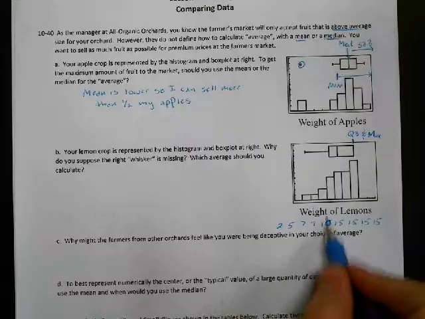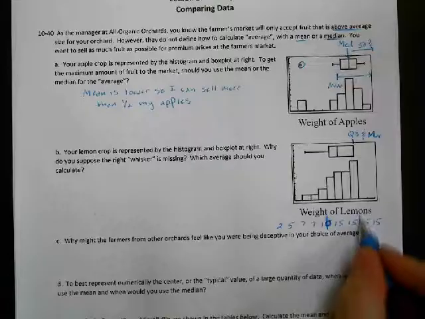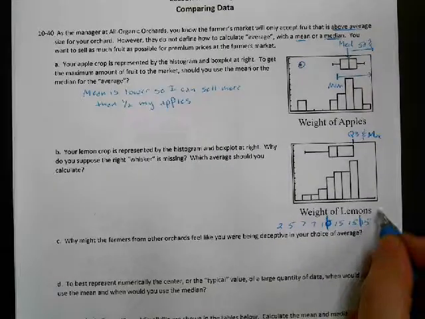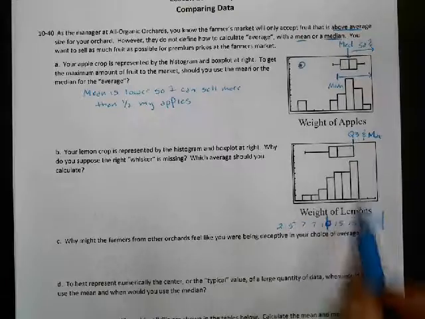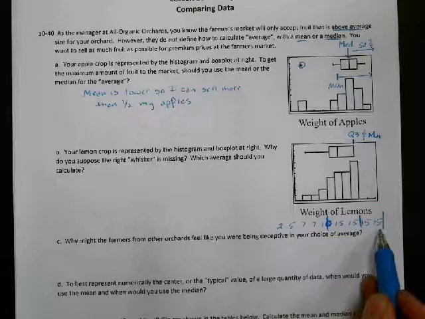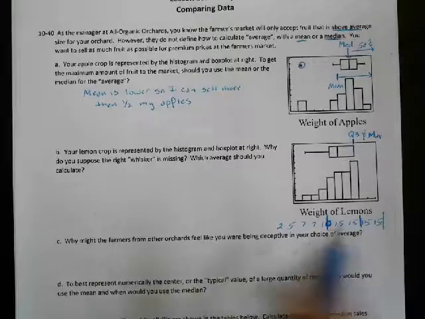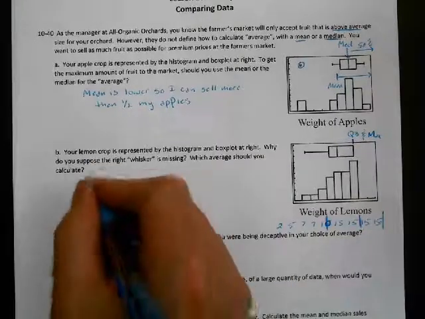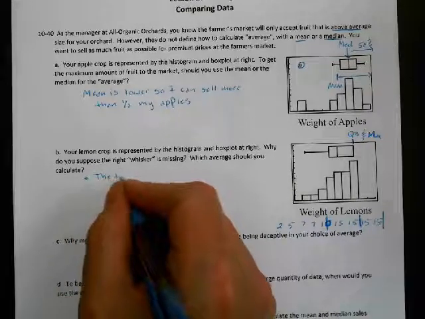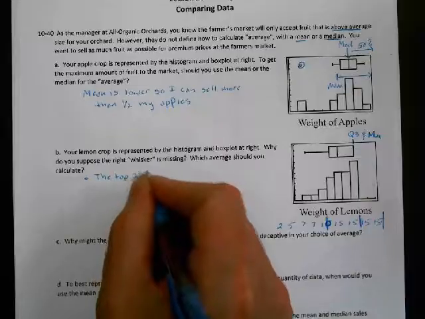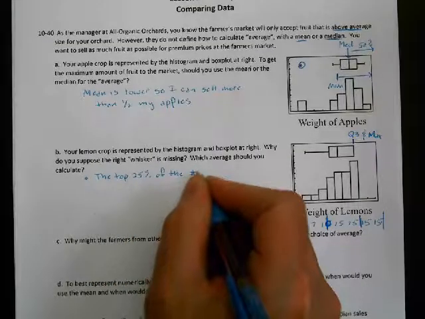Here's my median right there, and here's Q3, which is 15, and here's the maximum, which is 15. So the same number is Q3 and maximum. So basically our last 25% of our numbers were the same as the maximum. So that's how that happened. The top 25% of the numbers were all the same.